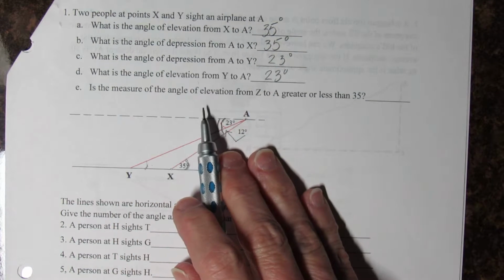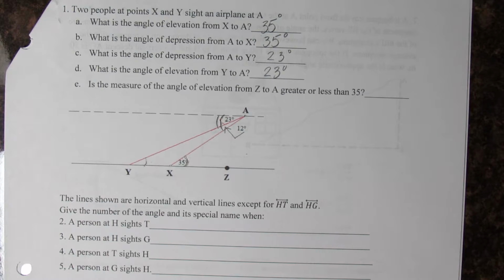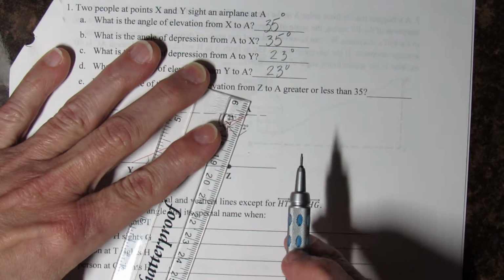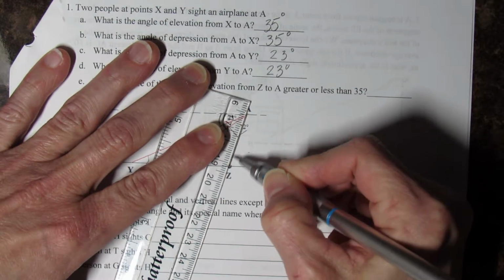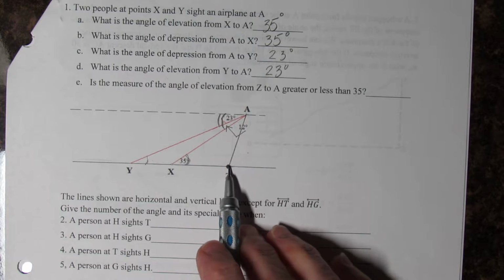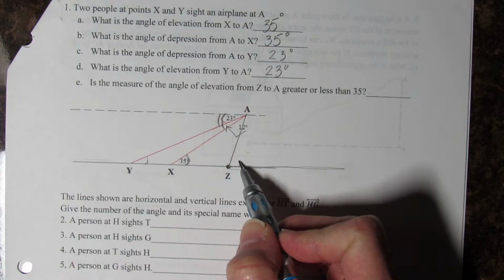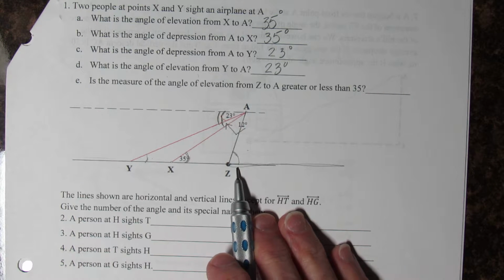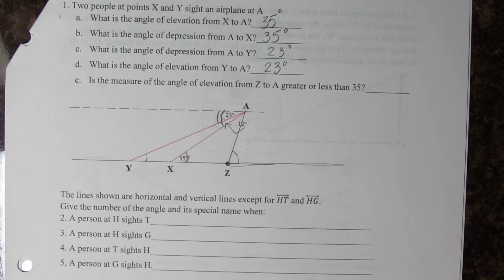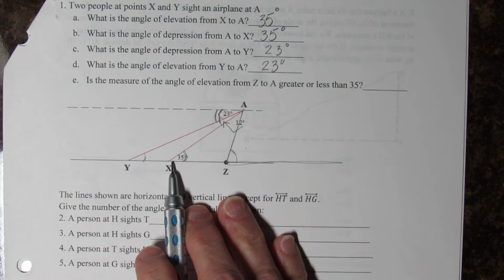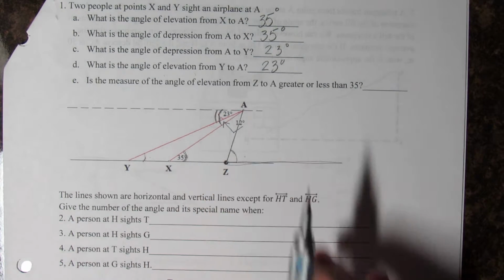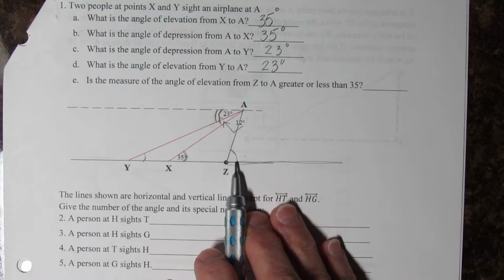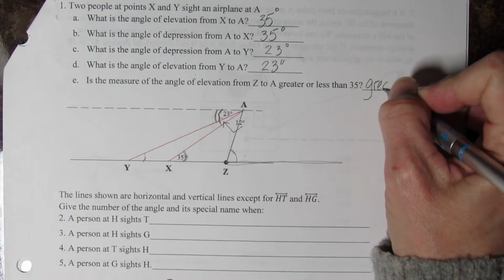All right, is the measure of the angle of elevation from Z to A greater or less than 35? Well, here you've got Z. If you're at Z, your horizontal is this way. And if you go up from the horizontal up to the line of sight, that's a pretty big angle. You're getting so close to being right under A. The closer you get to being right under A, the closer you get to a 90-degree angle. It's getting bigger and bigger until it gets to 90 degrees, because when you're right under A, your line of sight is 90 degrees straight up. So this is definitely bigger than 35, because the closer you get to being under the object you're looking at, the bigger your angle gets. So this is definitely greater than 35.